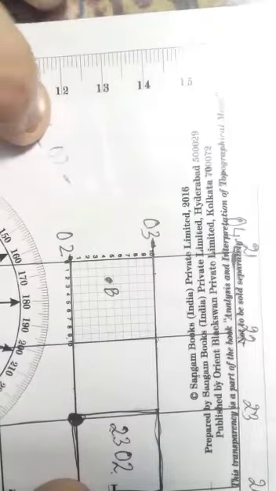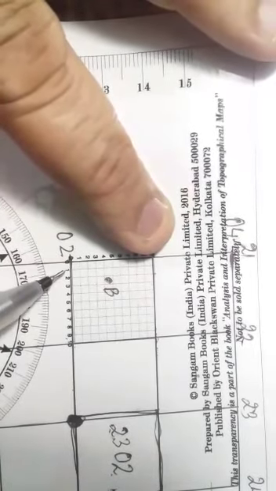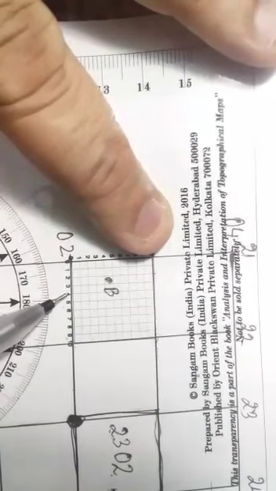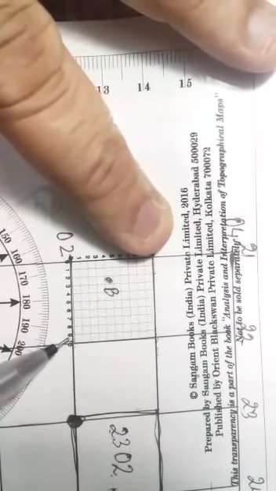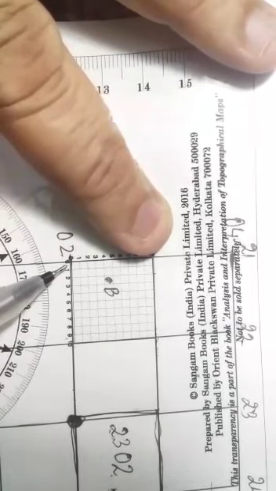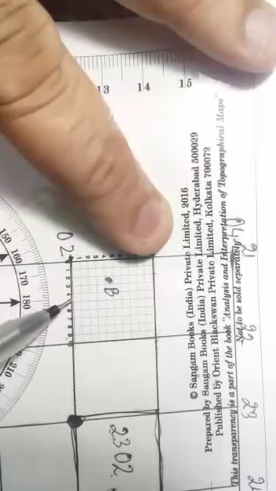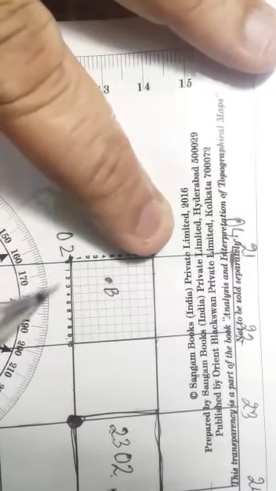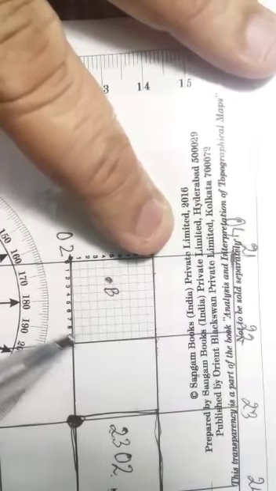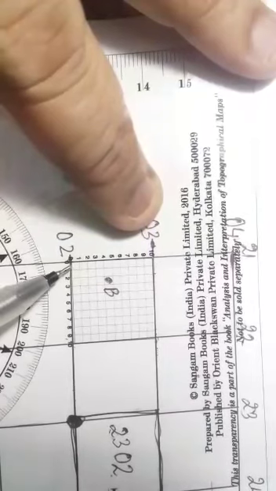Now you can see this 0 2. The first one I did with the points here, so 1 2 3 4 5 6 7 8 9 is there. But when you go to the divisions, it will be 0 1 2 3 4 5 6 7 8 9. No way you can have 7 digits. So always you will be restricting yourself to 6 digits.